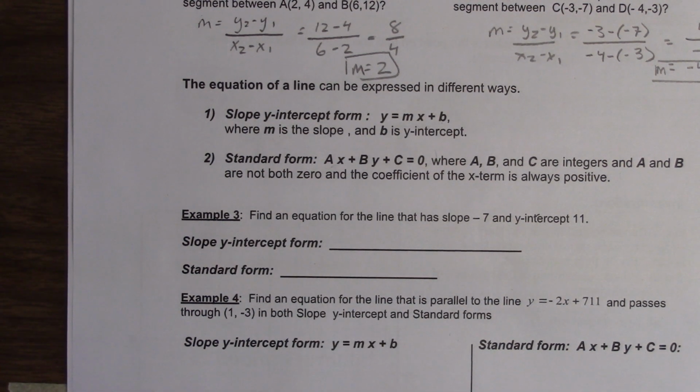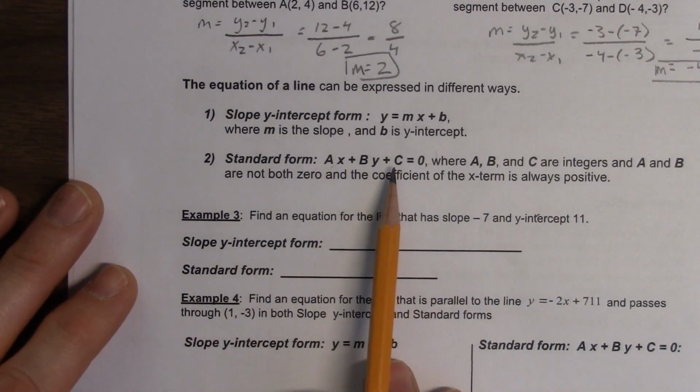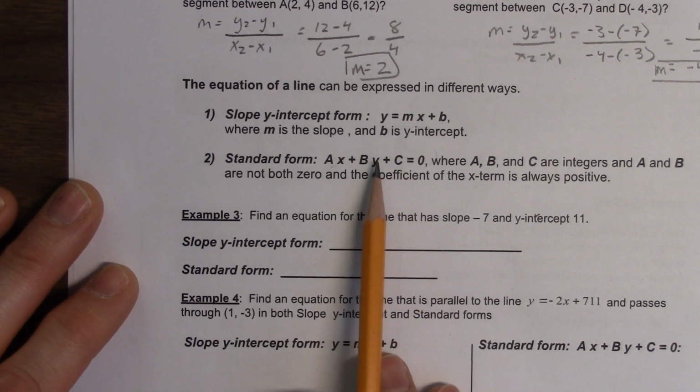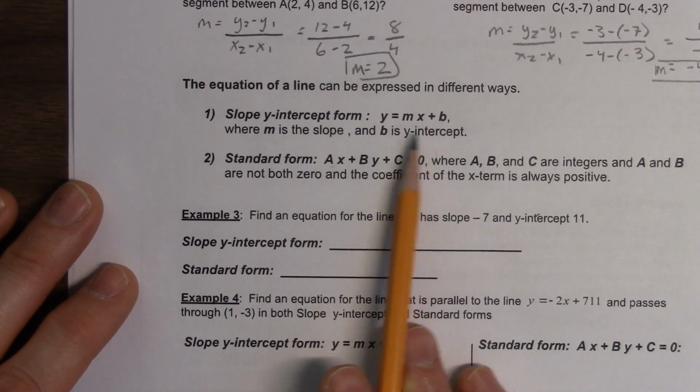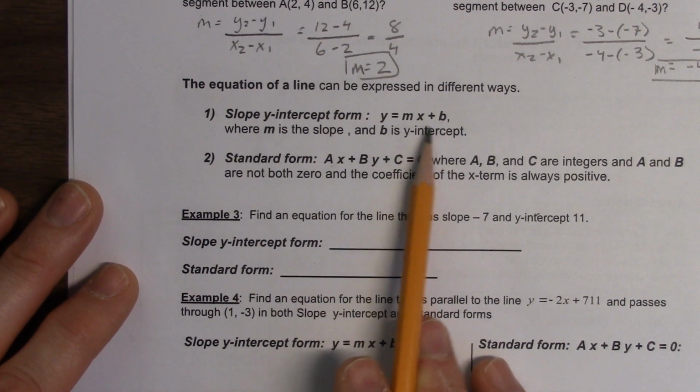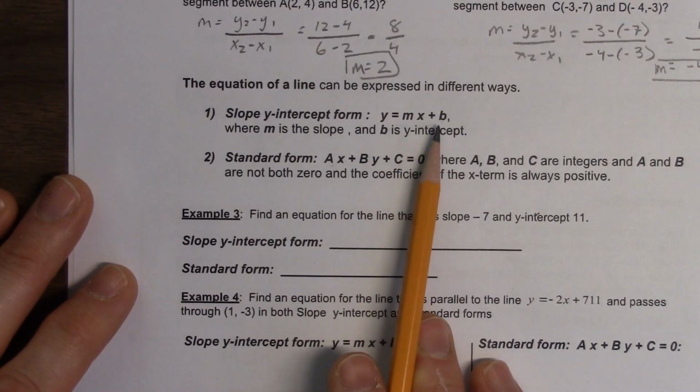Any questions there? Sure. Yep. C would be the y-intercept, correct, but it would be on the same side as the x and the y, so it would have a different sign than it does in this format.